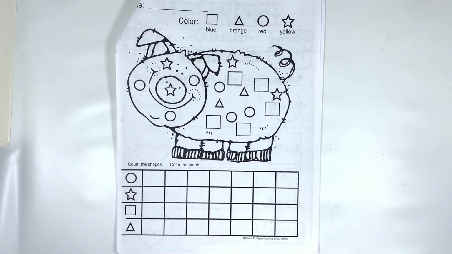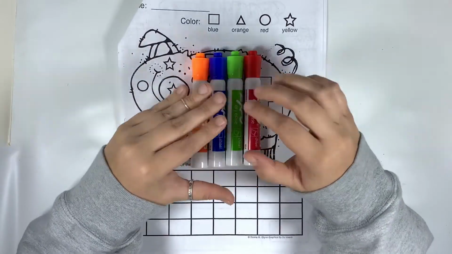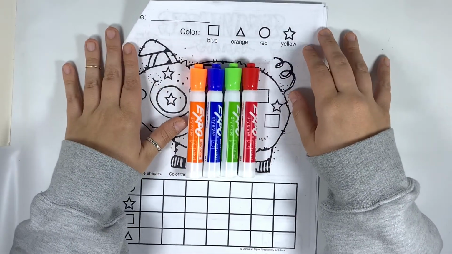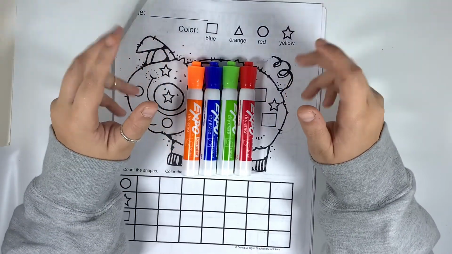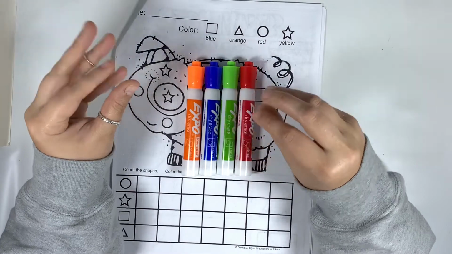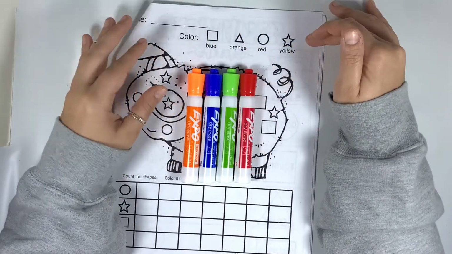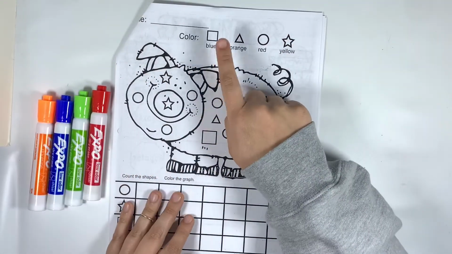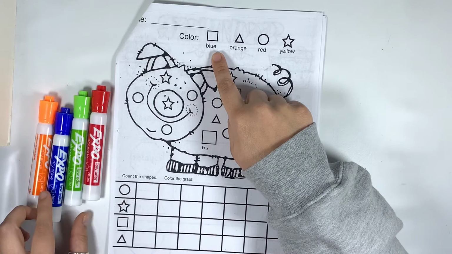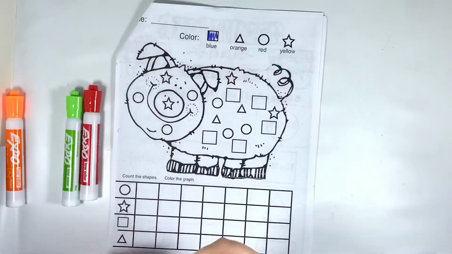So I have 4 different colors here because every shape is going to have its own color. In your bags you should have gotten some crayons. If you don't, you can use a pencil or different markers or whatever you have. Let's say you don't have the same colors I'm using, you can pick your own. Our paper says that the square should be blue, and I do have a blue. So I'm going to color in the square with blue.